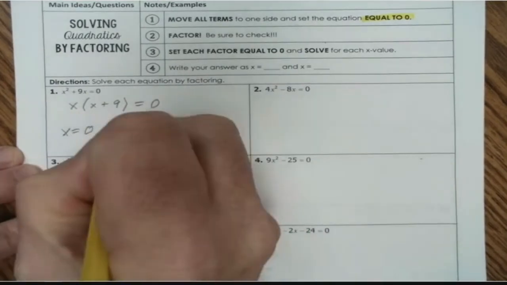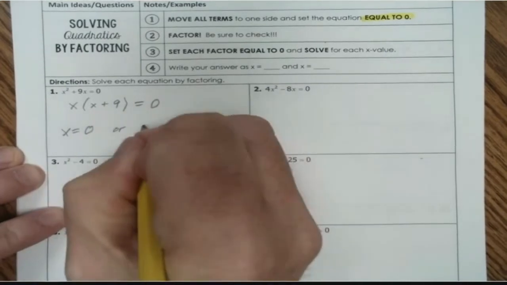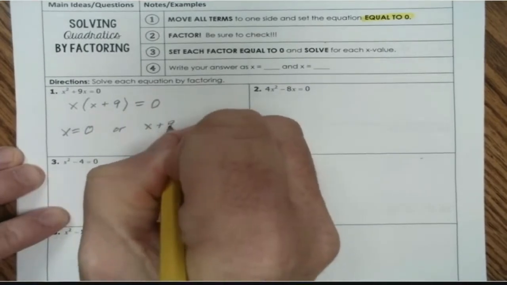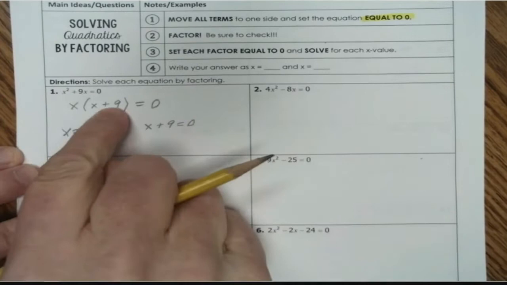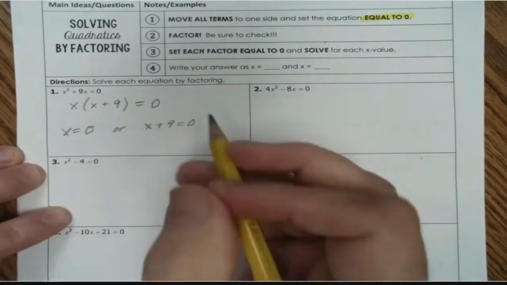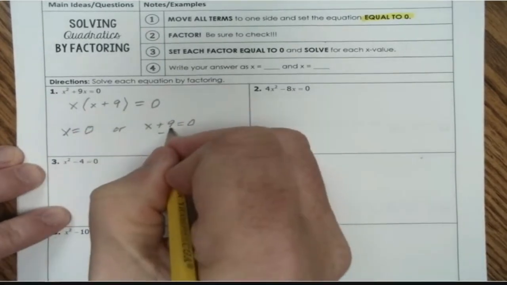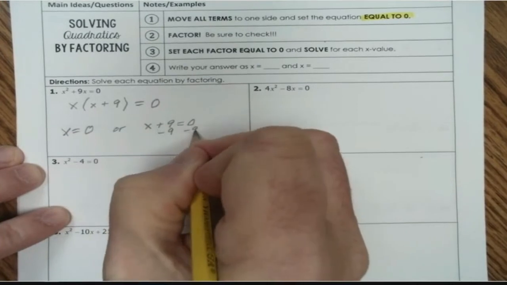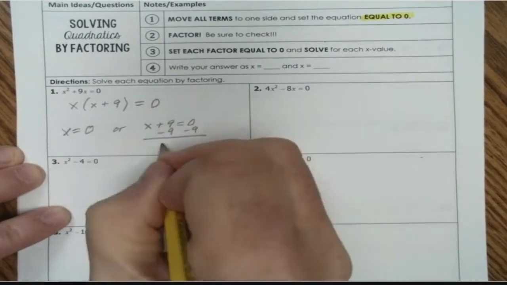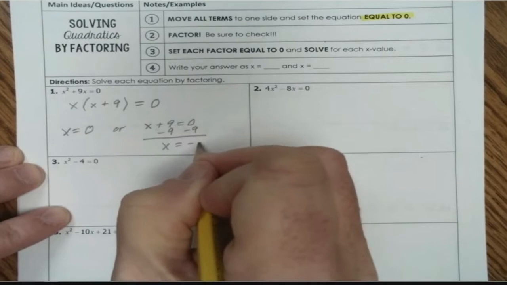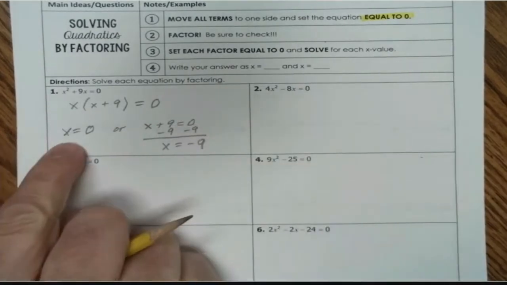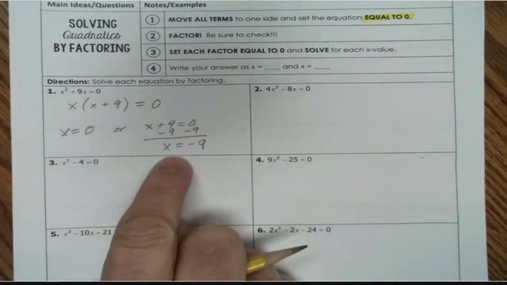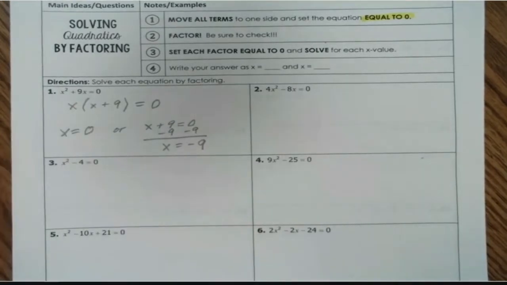If not this one, it could be x plus 9 equals 0, because we set this factor equal to 0. Solve it, which means solve it for x. Subtract 9 from both sides. So either x equals 0 or x equals negative 9. In either one of those cases, this will equal 0.